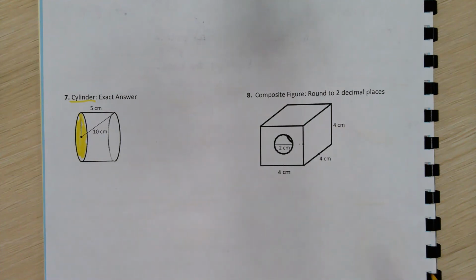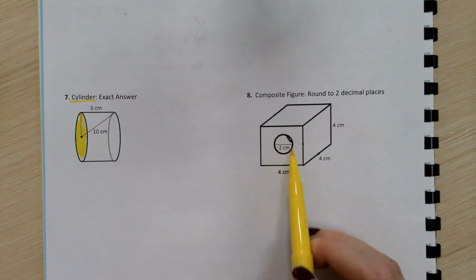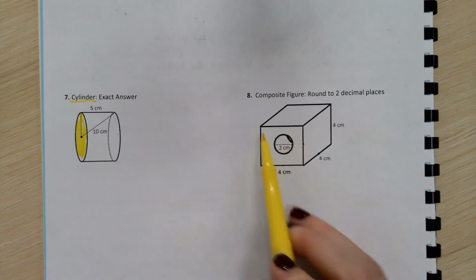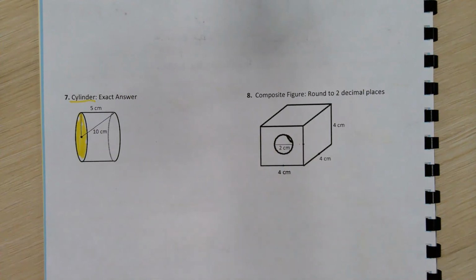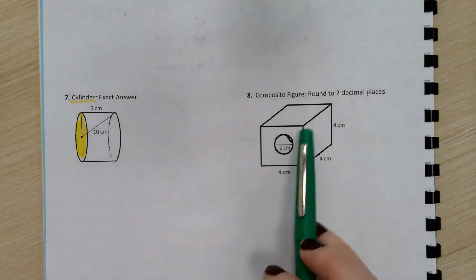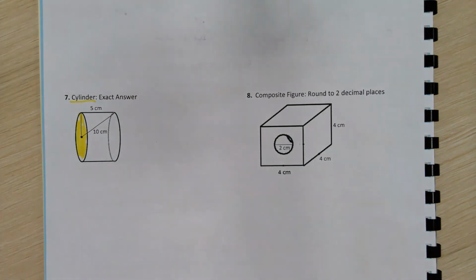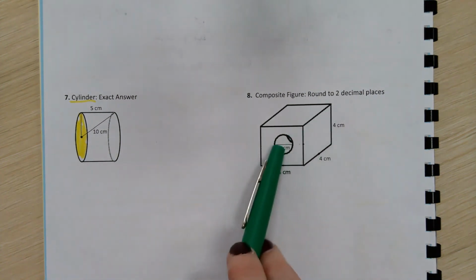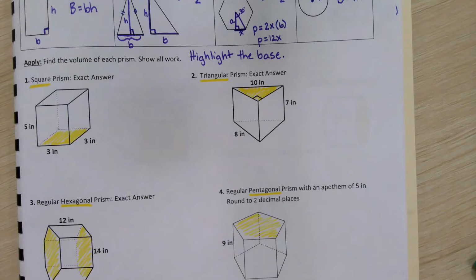A composite figure is going to be a little bit more complicated because it's got multiple solids either stacked together or sometimes, as is the case here, hollowed out. So if we look at this composite figure, we'll have to come up with a game plan to remove that volume that's on the inside of that prism when that cylindrical hole has been removed from the inside.